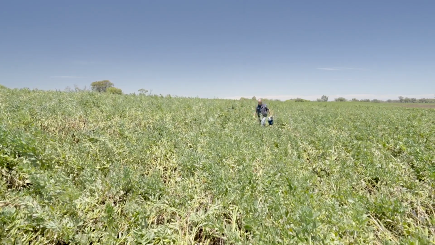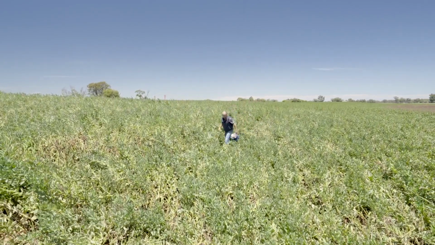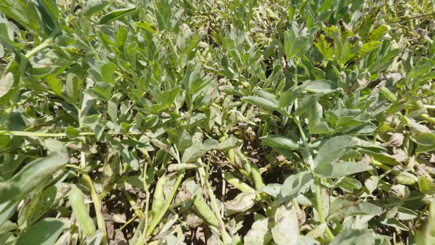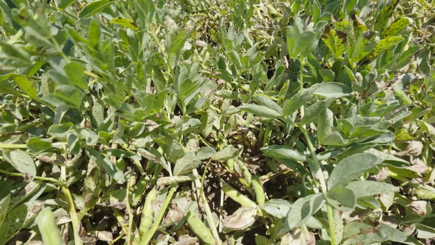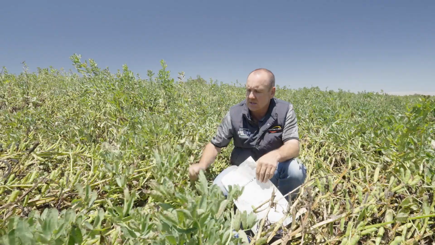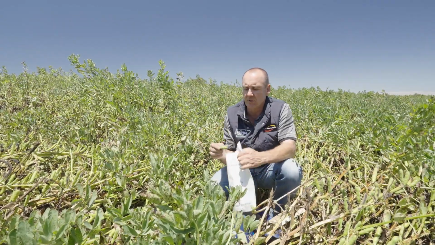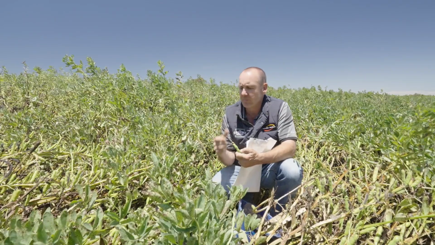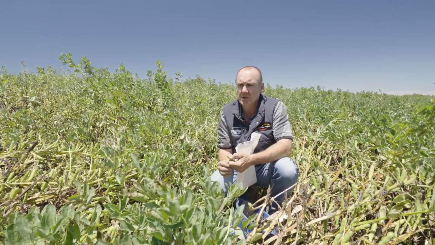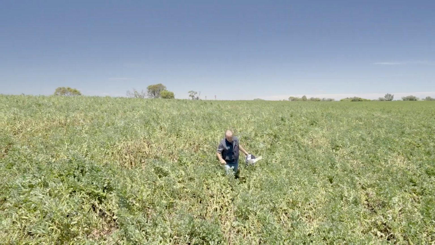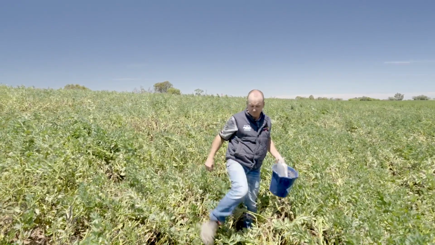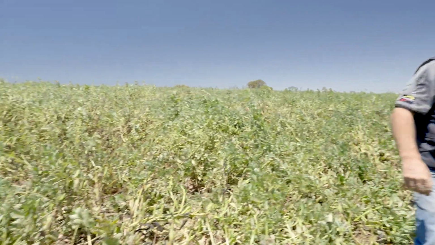We'll sample this good area of crop as we've sampled the area that's been flooded, just to get a cross-reference to the different nutrient status in the crop above the ground. With the beans being removed, so the grain in the bean going off the paddock, we're going to have higher removal in this part of the paddock compared to the flood-affected area. So having an idea of what's above the ground compared to where it's been flooded and retained, and also what we may need to do differently between the two areas.